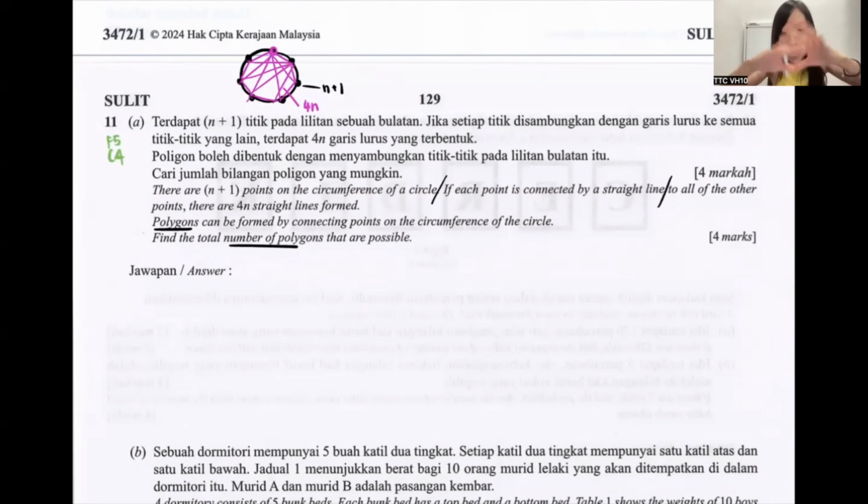Isn't it that now we're talking about choosing and becoming friends? When you become friends, do we care about Ali making friends with Ahmad, or Ahmad making friends with Ali? No, we don't care. Isn't it this kind of question? It's always a C question. That means you don't really care about the sequence of them, so it's a combination question.